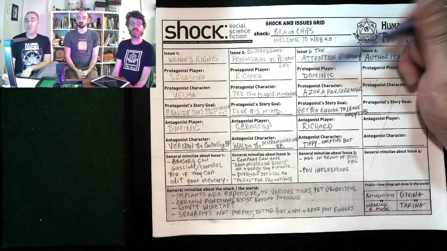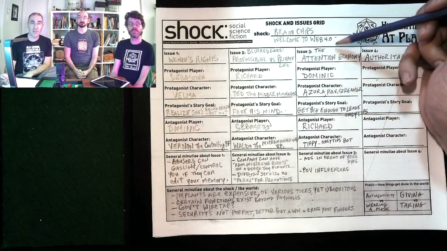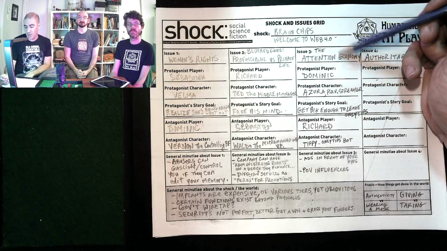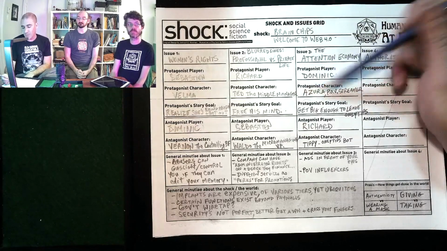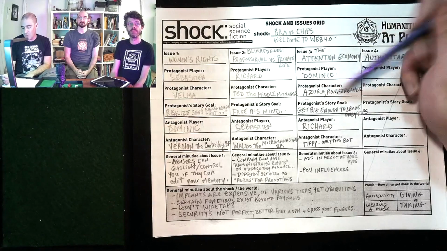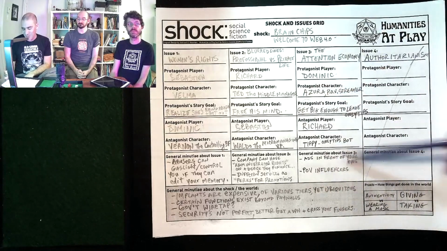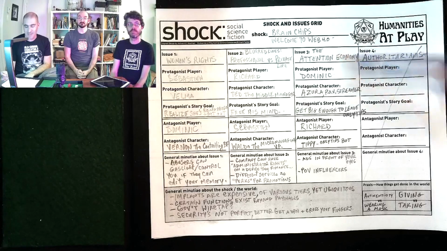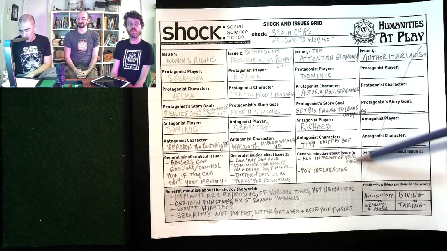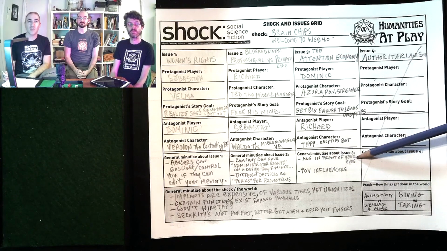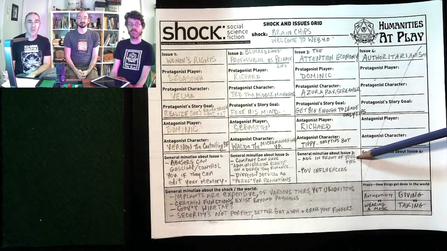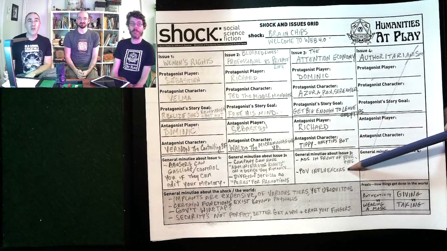Finally, the issue that we're really going to look at today through our example that we're going to dive into more is this issue of the attention economy. So Dominic has created a protagonist character, a POV streamer. In our general minutia for issue 3, the attention economy, we thought of two interesting things that relate to the issues with technology and social media that exist already. One, ads in front of your eyes. If you've got a chip in your brain, it's no longer an ad that pops up on your screen. It's ads that pop up in front of your face. Isn't that fun? Two is the idea of POV influencers, right?